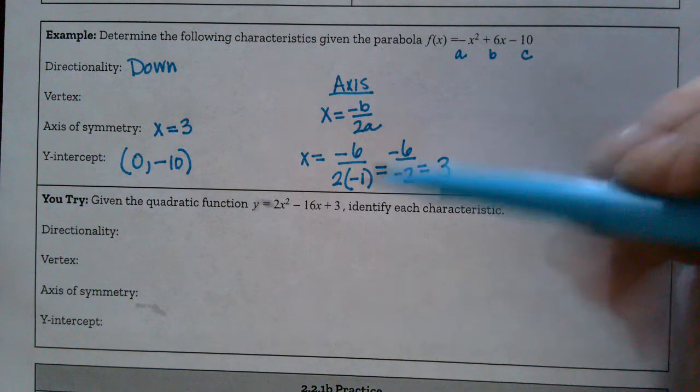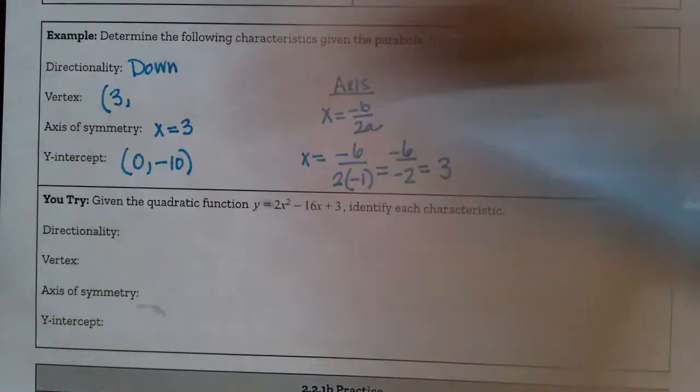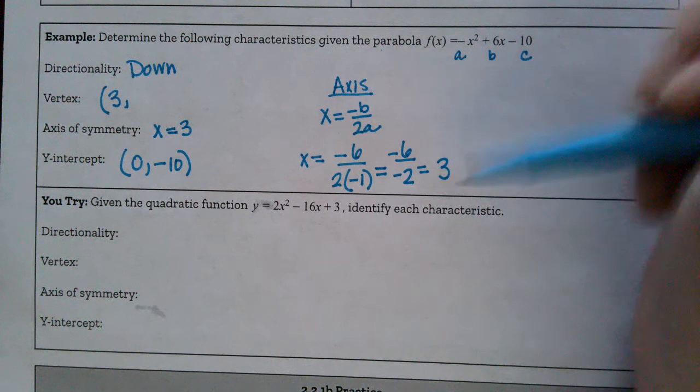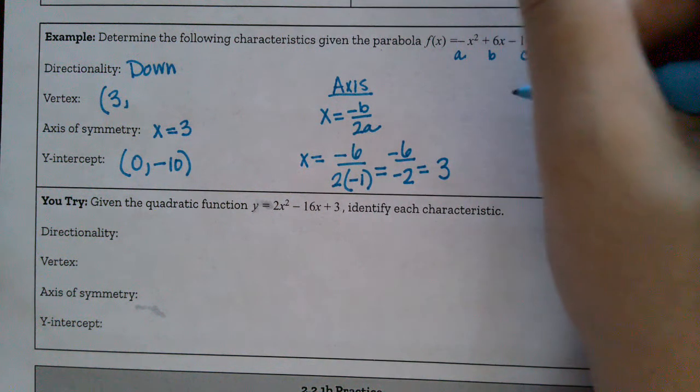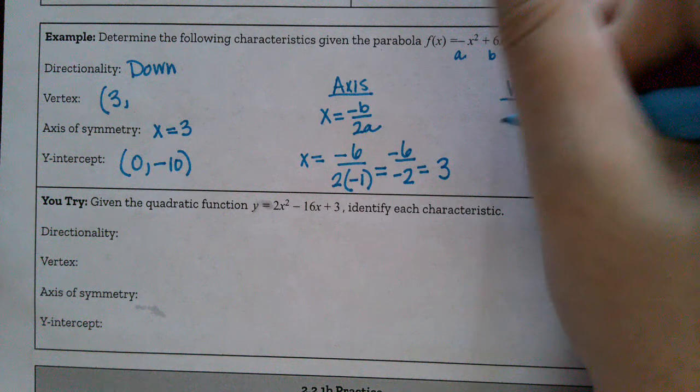And then, since that is the x value for our vertex, I already know that my vertex is going to be 3 comma something. And to find out what that y value is, you need to take this 3 and plug it back into our original equation. So to find our vertex, we're going to plug 3 into that equation.